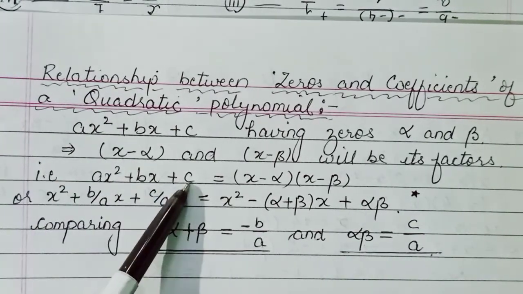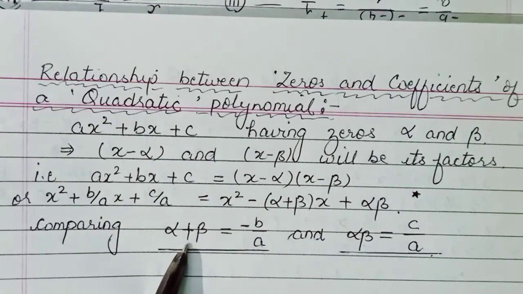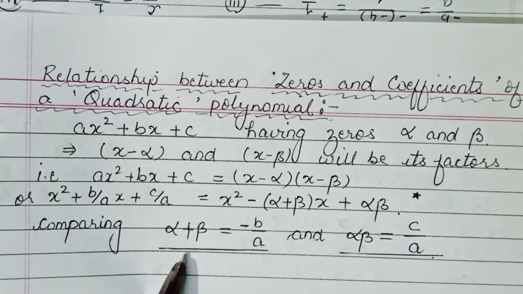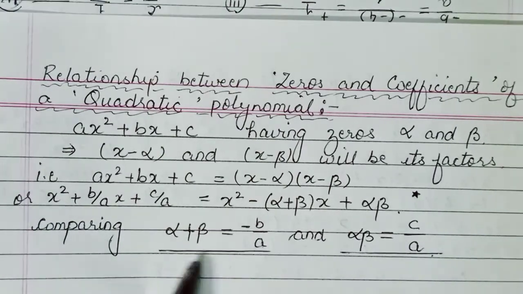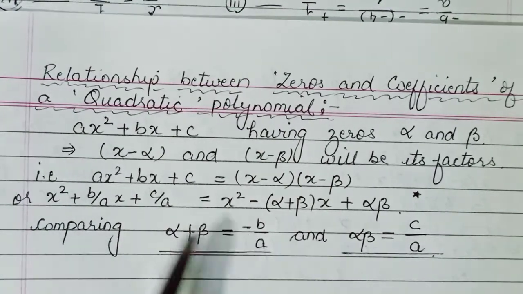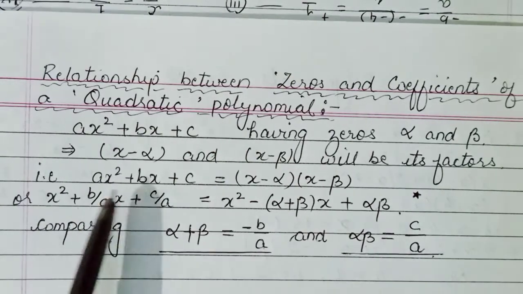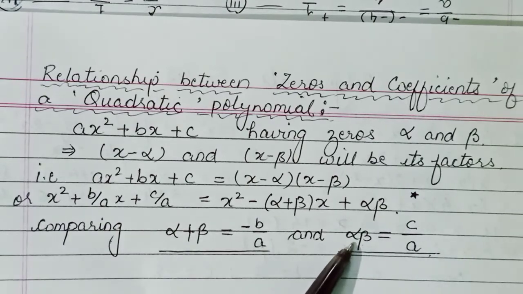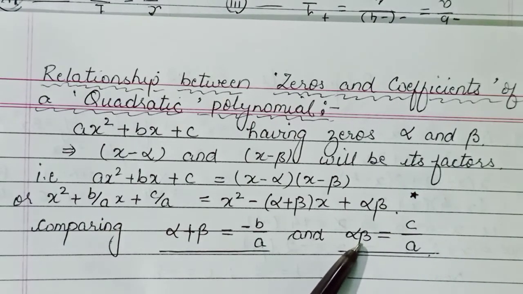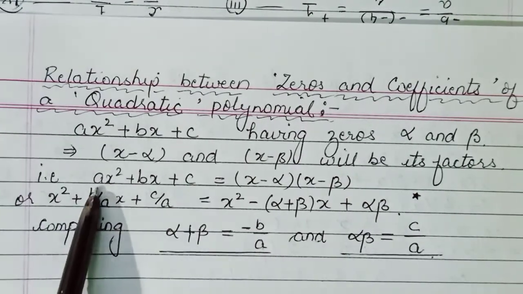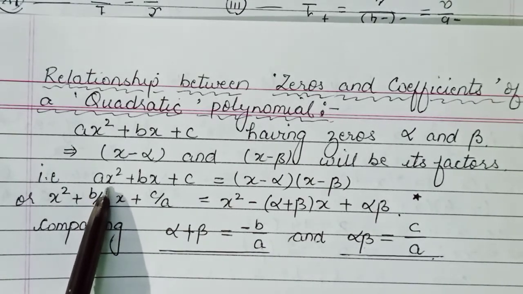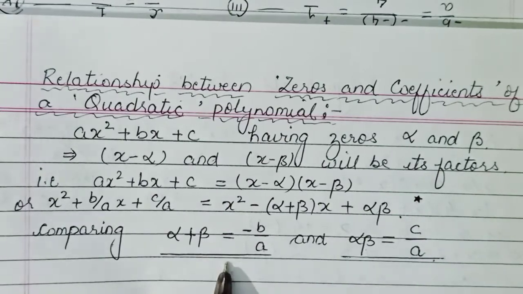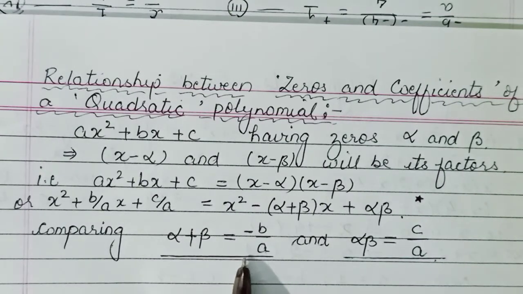Coefficients were a, b, c, right? The sum of the roots, we call this alpha plus beta, is denoting the sum of those two zeros or roots. So sum of zeros is equal to minus times the coefficient of x upon the coefficient of x square. And product of roots, we've multiplied them. Product of roots is the constant term upon the coefficient of x square. So we've got to learn these relationships and we'll be using them further for our solutions.